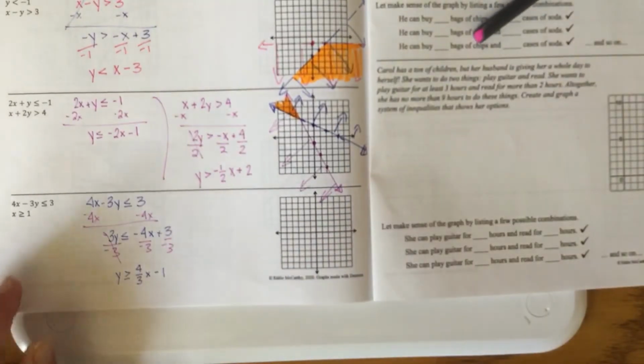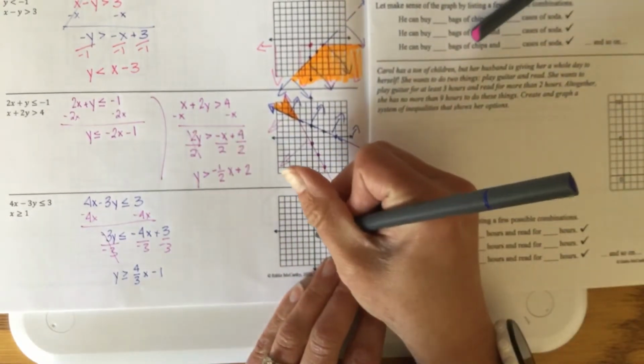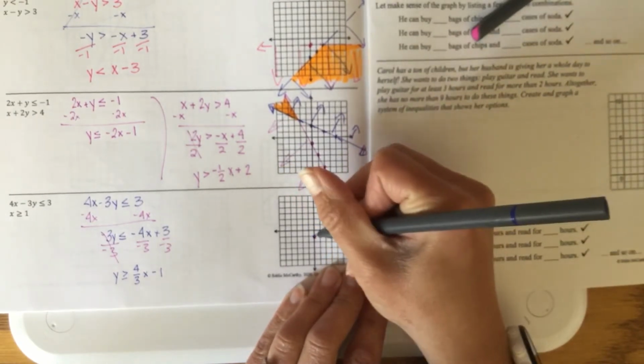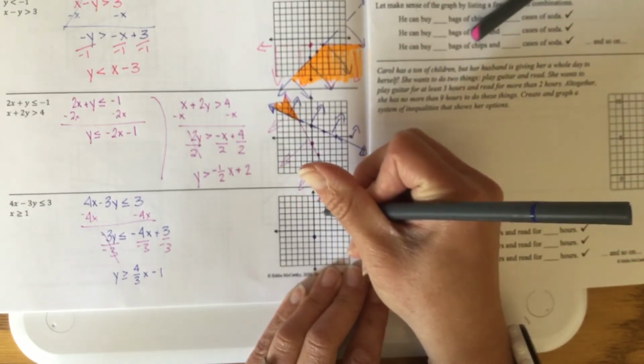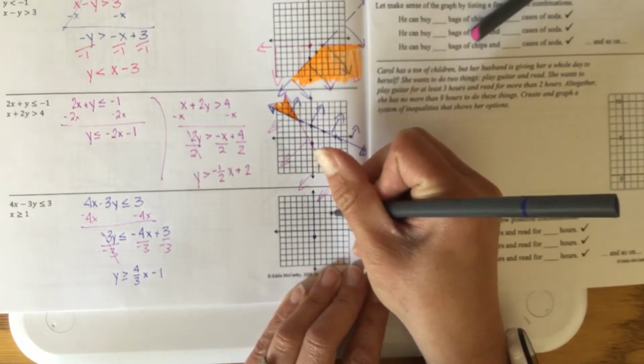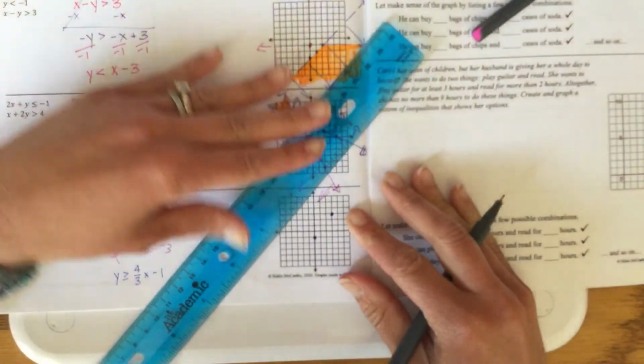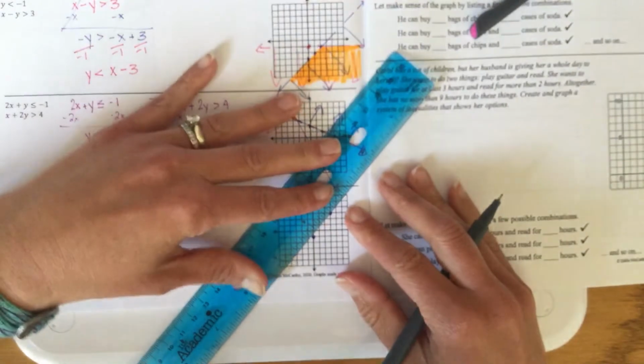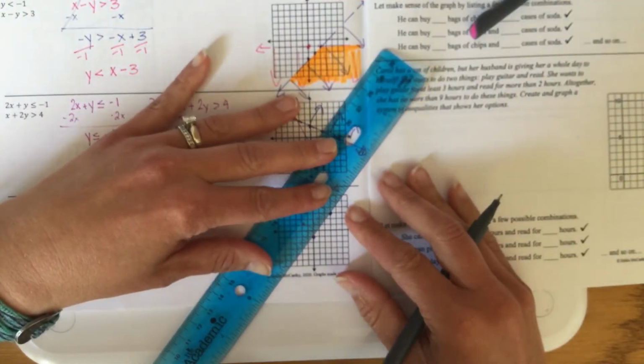So I'm going to graph this line. I start at negative 1 and I go up 4, 1, 2, 3, 4, over 3, 1, 2, 3. And then this is a solid line. Flip my sign.